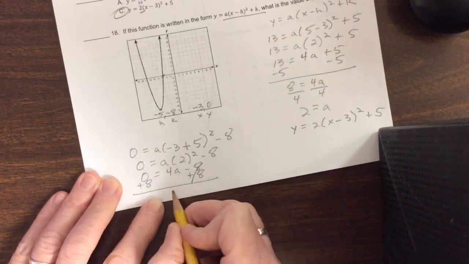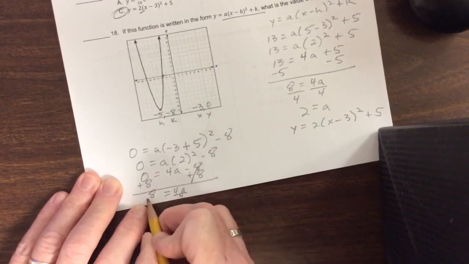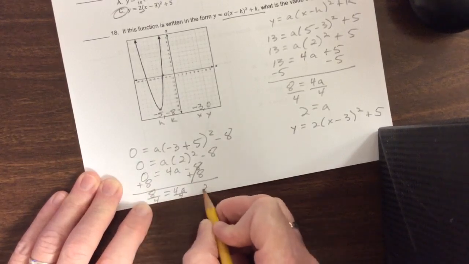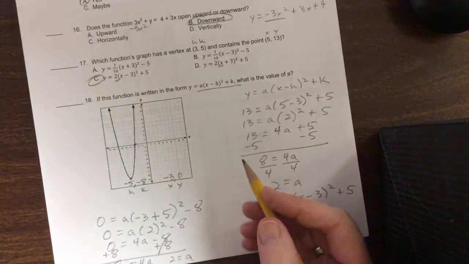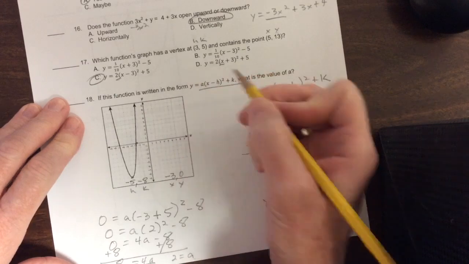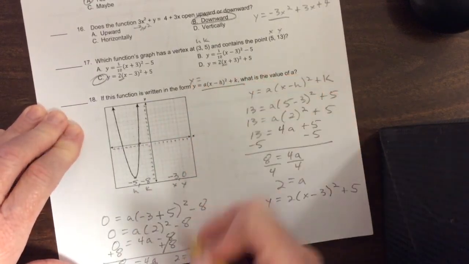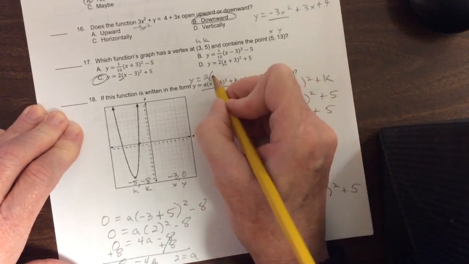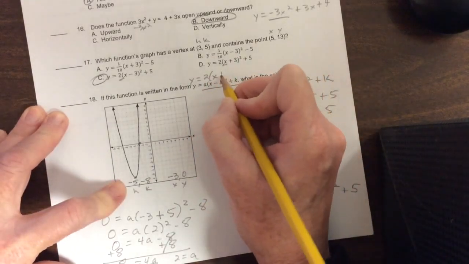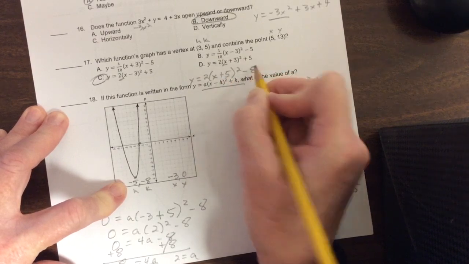And that gives us 4a equals 8, divided by 4. We know a is 2. So we can write the function now. So we have y, and I'm going to just write it right here. y equals a is 2, x plus 5 squared minus 8. Okay.